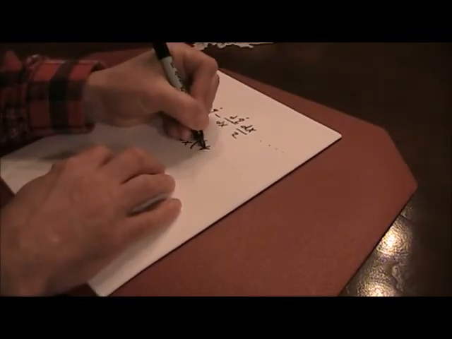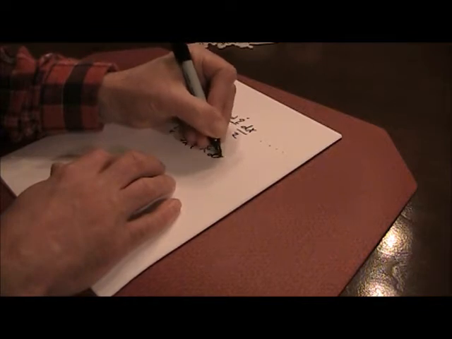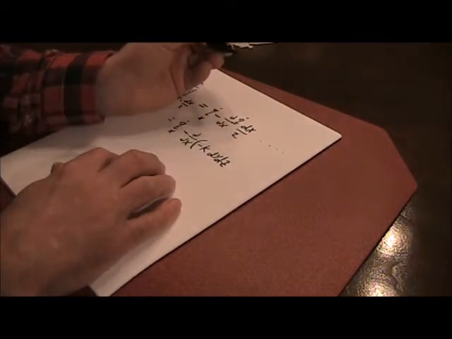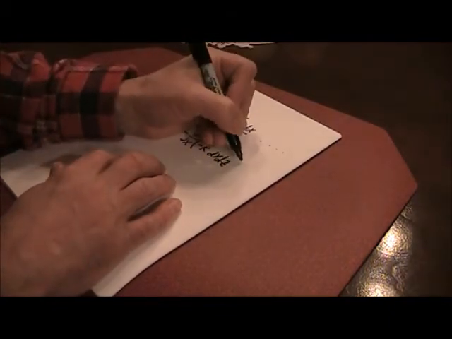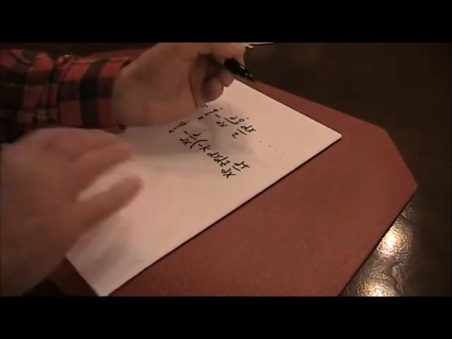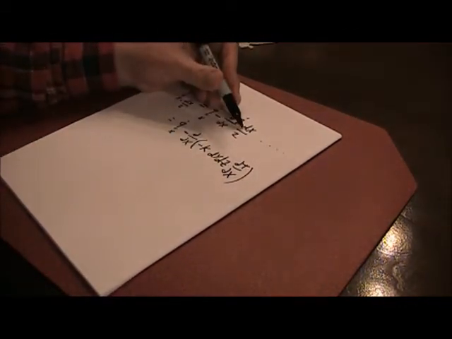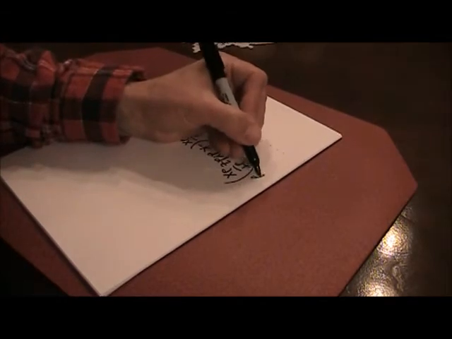That'd be minus K times the area, which would be delta y delta z, times the change in temperature with respect to x, that's Fourier's law, and then times delta x over 2.